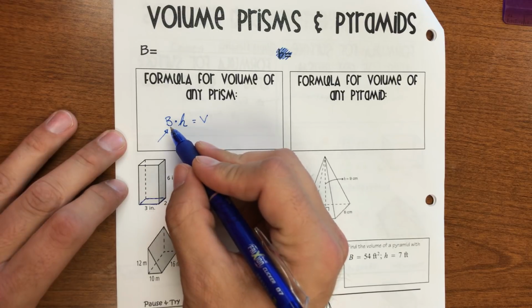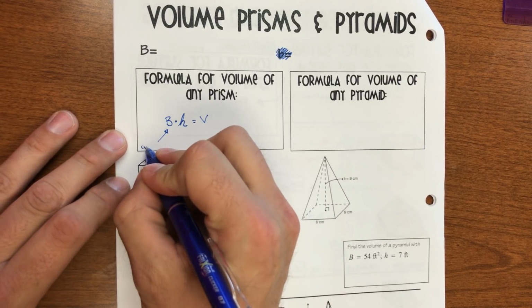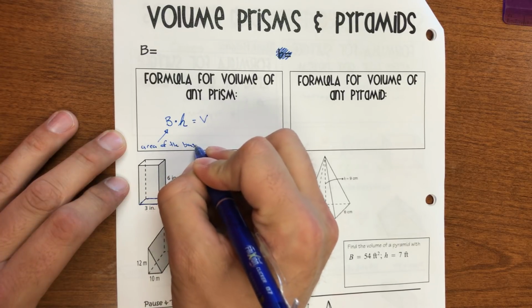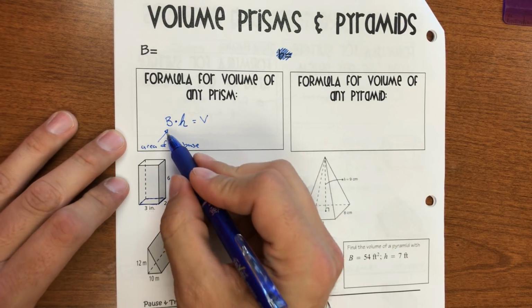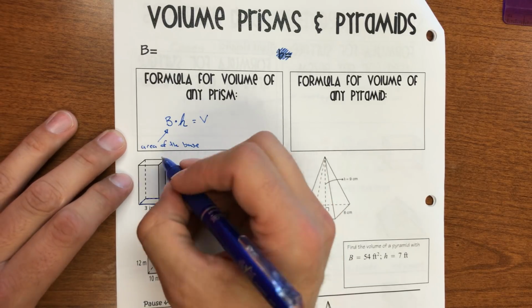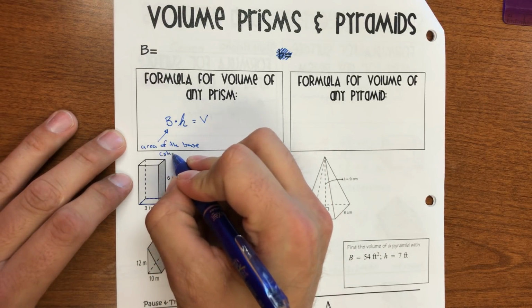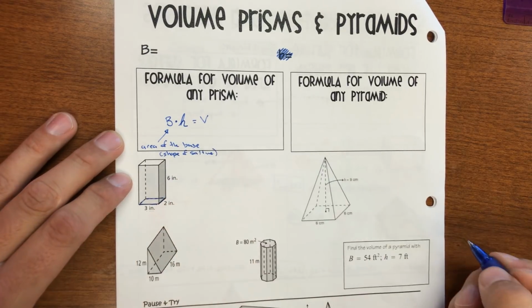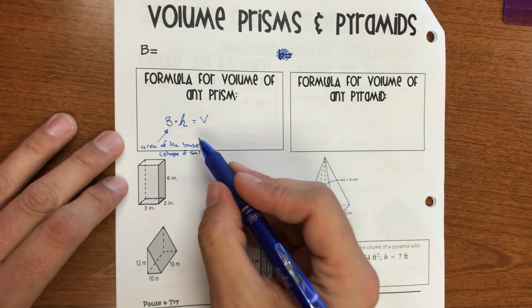Big B represents the area of the base. Big B is the area of the base of the shape. Or in other words, it's the area of the shape of the saltine, if you want to write that down to remember it, okay? The area of the base.